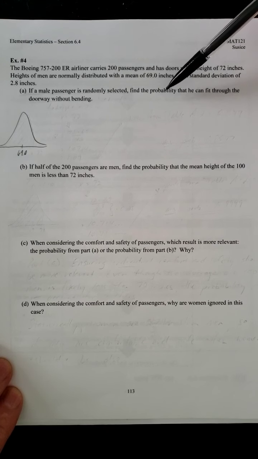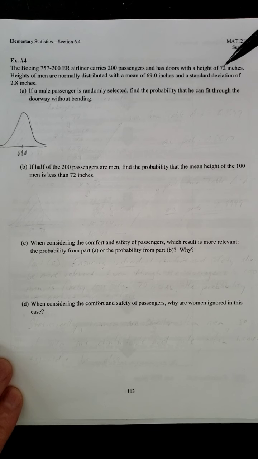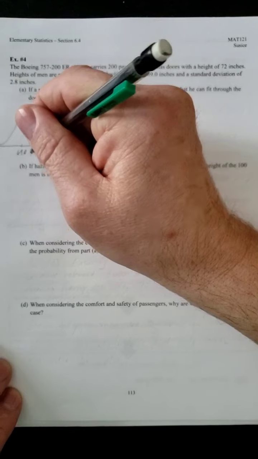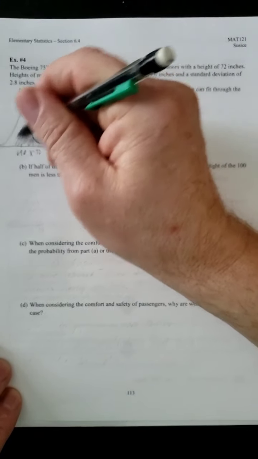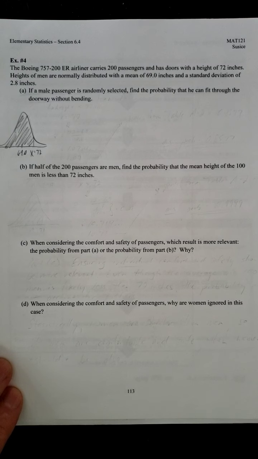If we can have a passenger go through the doorway without bending, hopefully they're what compared to the door height? Hopefully they're shorter, right? If they're shorter than 72 inches, then they don't have to duck. But if they're taller than 72, then they're going to hit their head on the door if they tried not to bend. So they have to be shorter than 72 inches. So that is what we want to look for. Shorter means less, so we're going to be on this side.